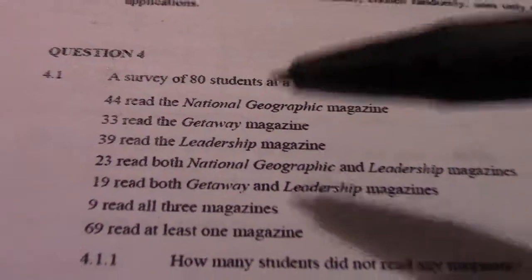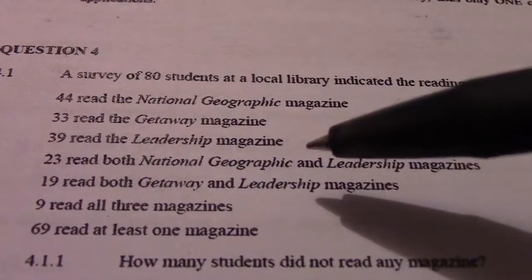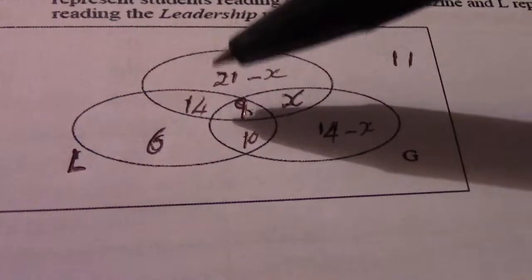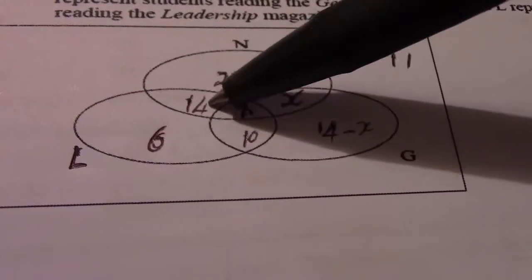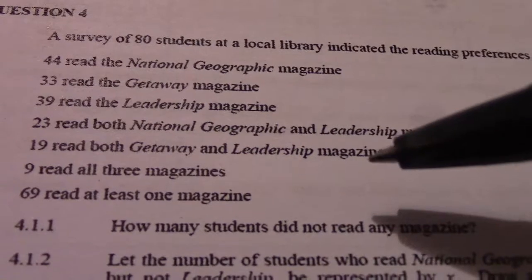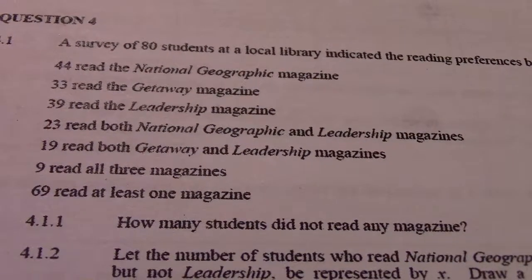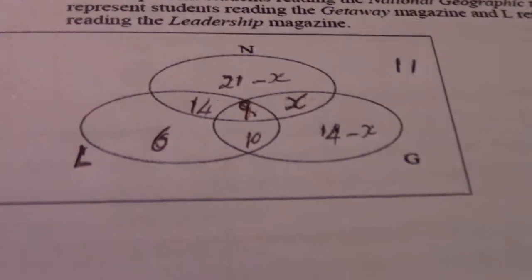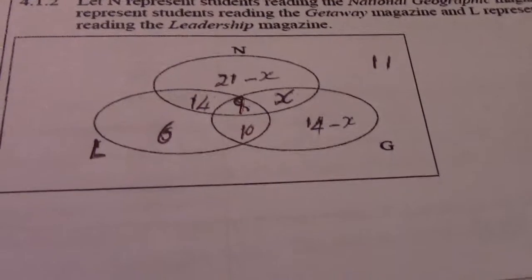Right, now if we continue, we go to where 2 of them happen simultaneously. 23 read both National Geographic and Leadership magazine. So there's National Geographic, there's Leadership, there they intersect. 9 plus 14 gives me the 23 that read both. At the same time, we also know 19 read both Getaway and Leadership magazine. So there's Getaway, there's Leadership. So 9 plus 10 gives me the 19 that read both Getaway and Leadership. Alright?